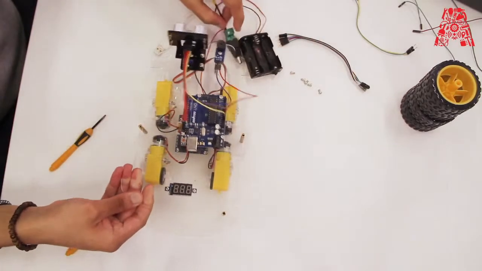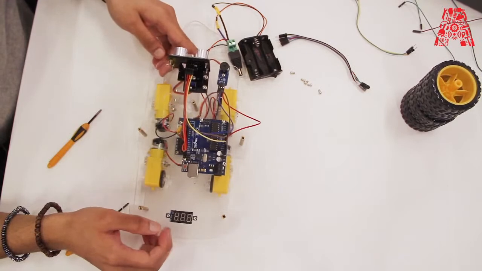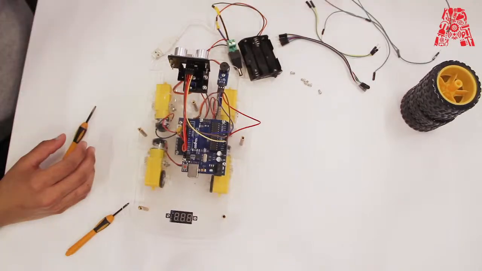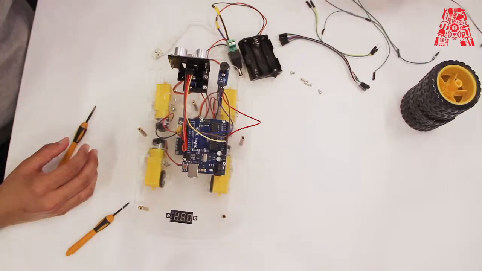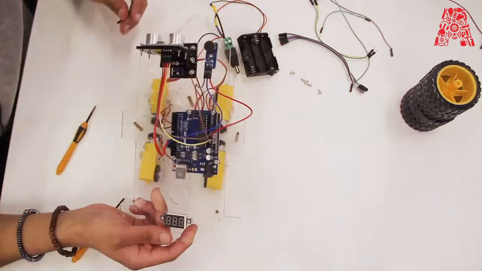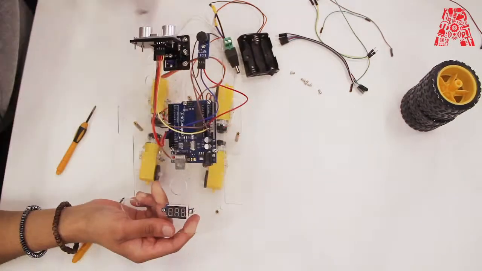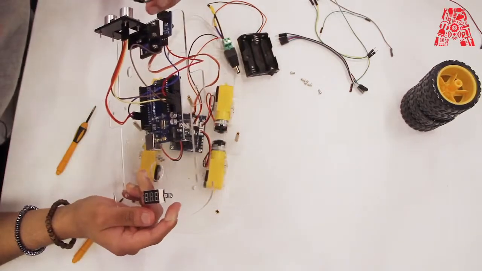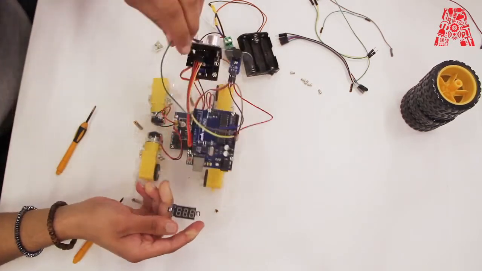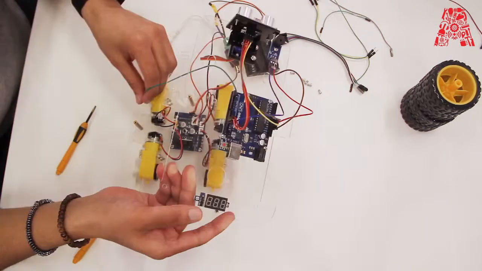Now all the connections that we're going to make are going to be very congested, so just stick with me. So let's make the connections. Pin number 2 of the Arduino board will go to, just use the holes that are given, to make it neat.